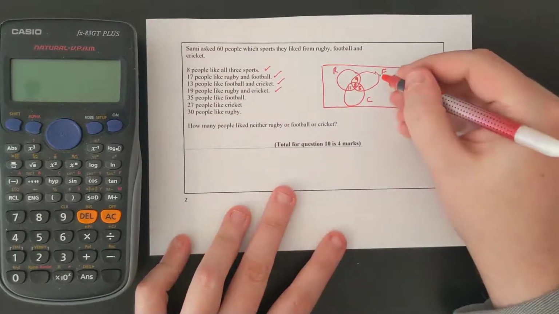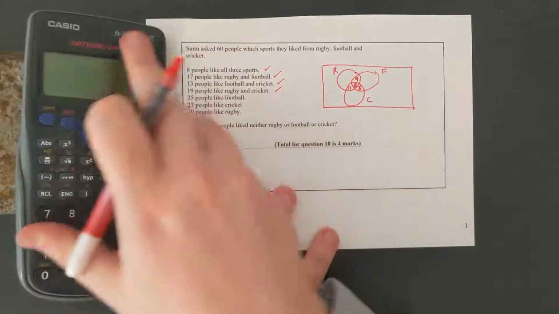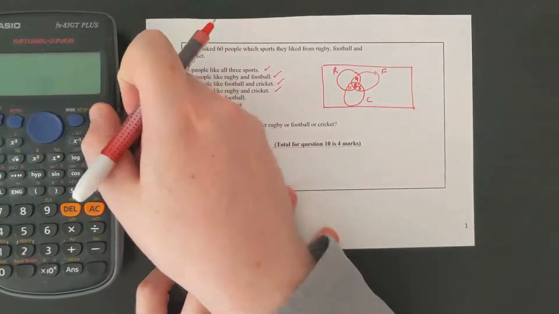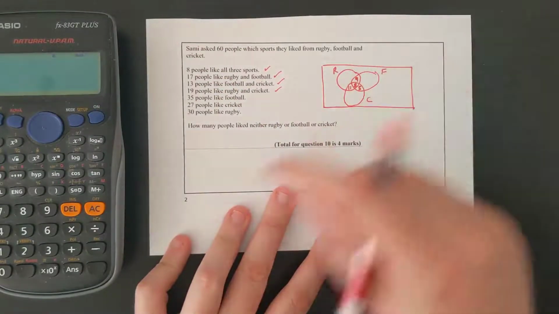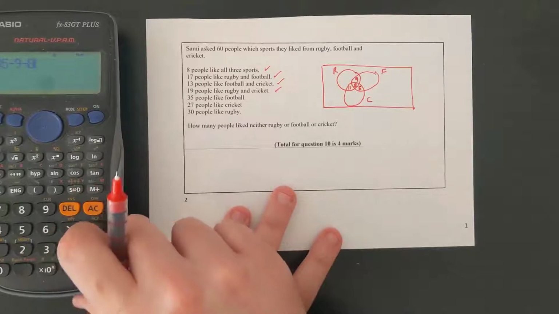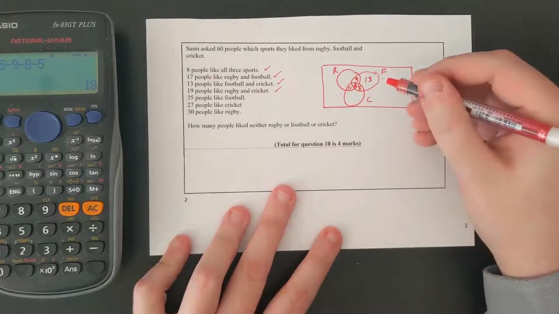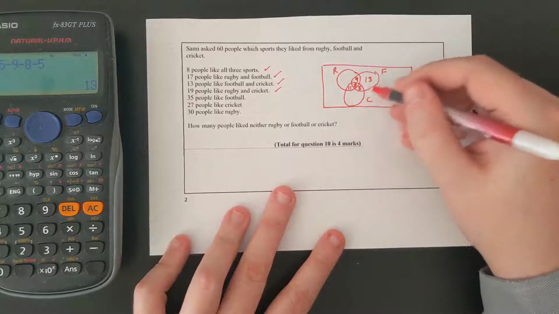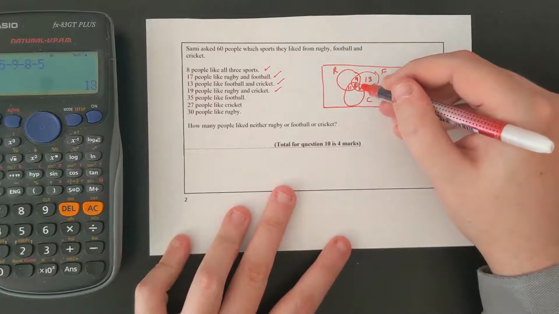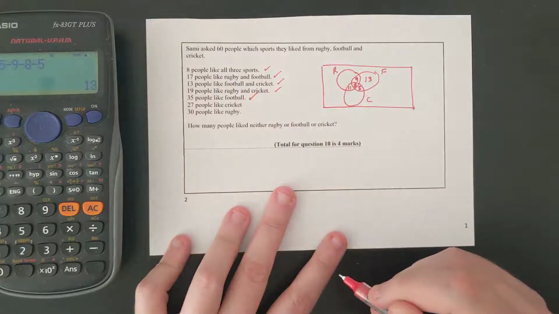35 people like football, so everything in this circle must be 35. So I could do that in my head, but let's imagine I cannot. I know that that total circle should be 35, and I've already got 9, and then 8, and then 5, so 13 people only like football. So the total number of people that like football are 13 plus 9 plus 8 plus 5, 35 people.